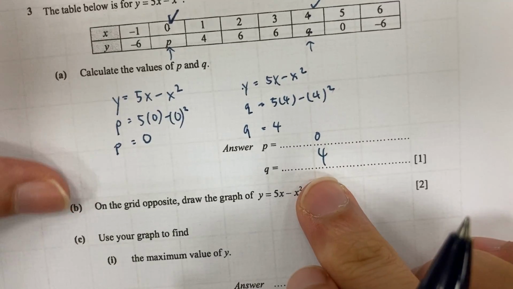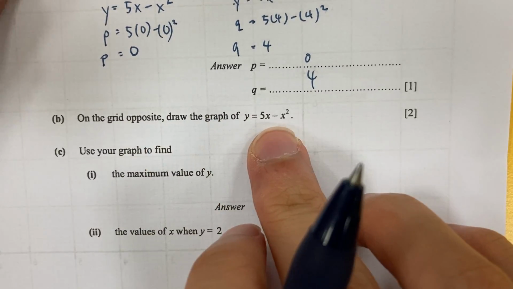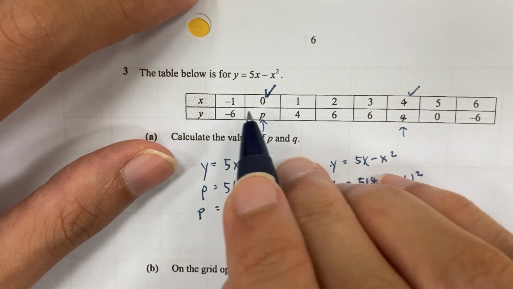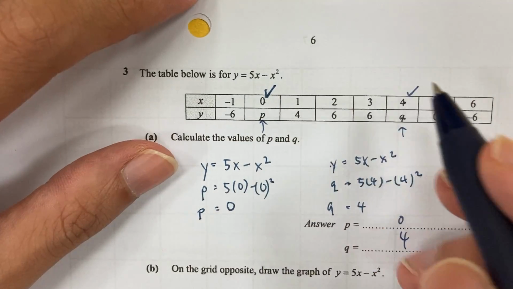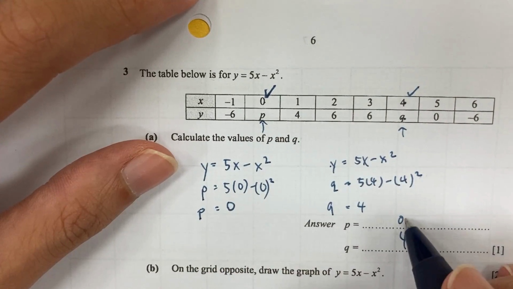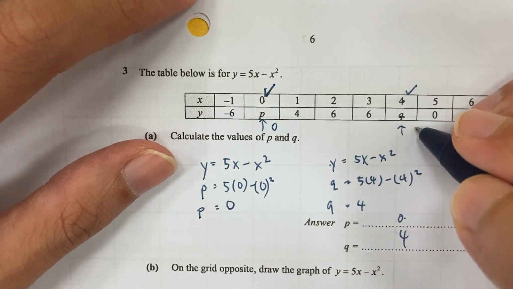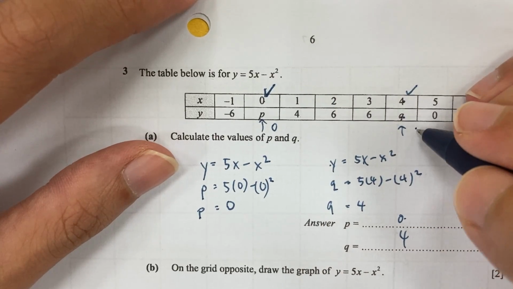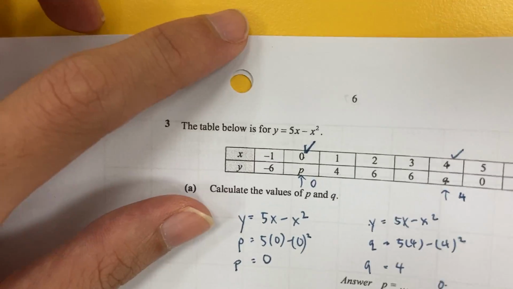Then with this, we can do our drawing of the graph. So the first one, negative 1, negative 6; 0, 0; 1, 4, and so on and so forth. So with that, we can actually start to do our graph.